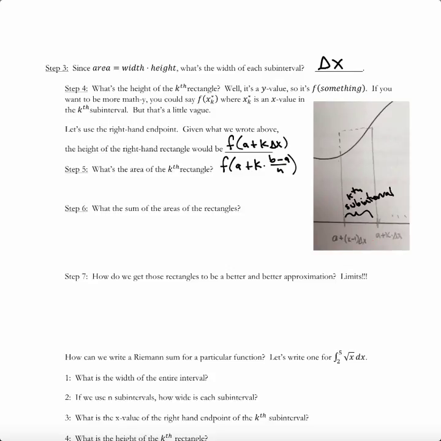Fantastic. So the area of the kth rectangle, well, the area is the base times height. We know that the height was f of a plus k delta x, right? And we know that the width was delta x, right? That is the width right here of that rectangle in that subinterval.